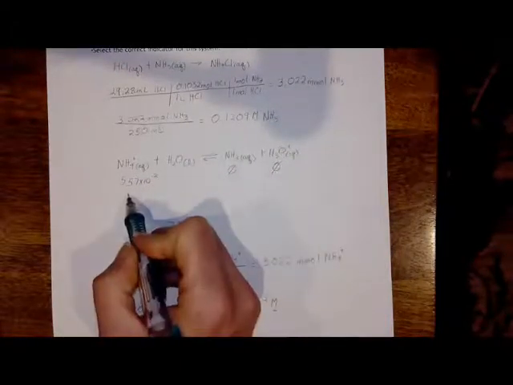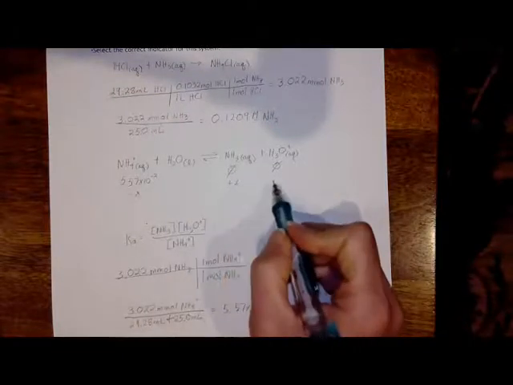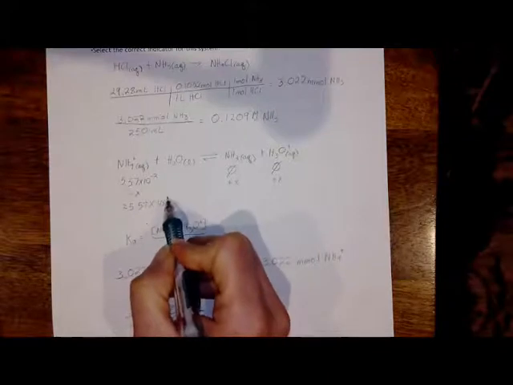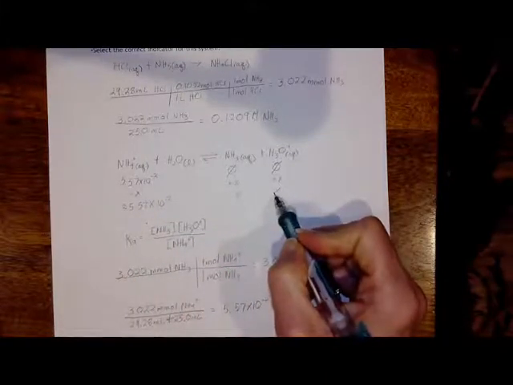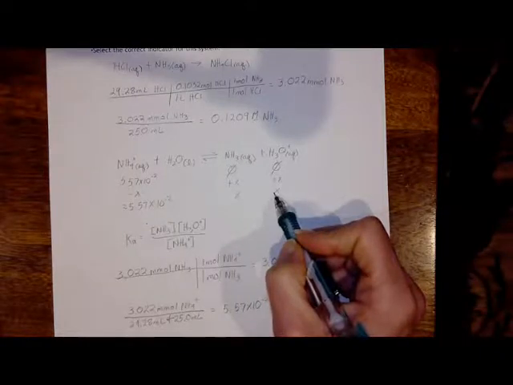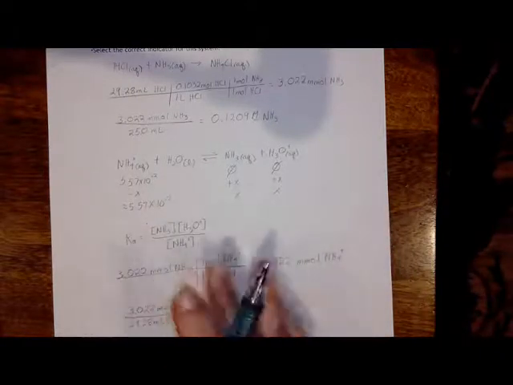We know that this is going to go down. These are both going to go up. And so this is going to be approximately 5.57 times 10 to the negative second, and these are going to be x. Now we have one more piece of information that we need. We need the Ka value. We're not given the Ka value. We're given the Kb of ammonia.